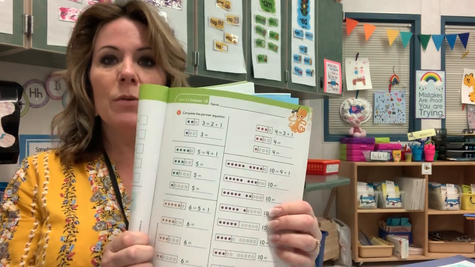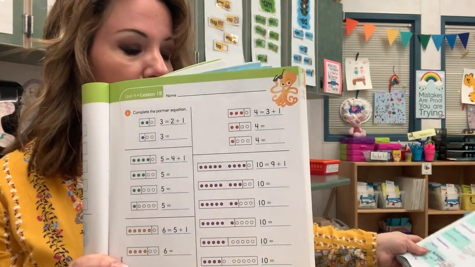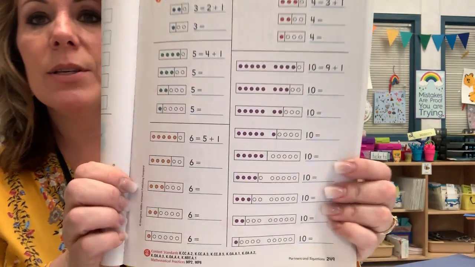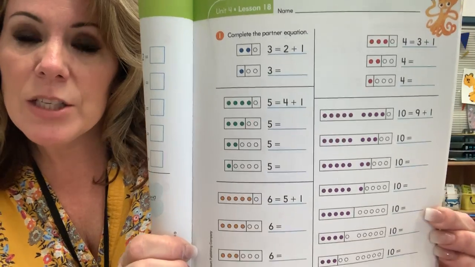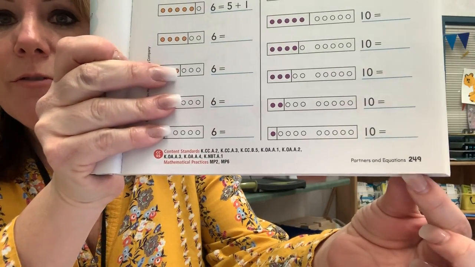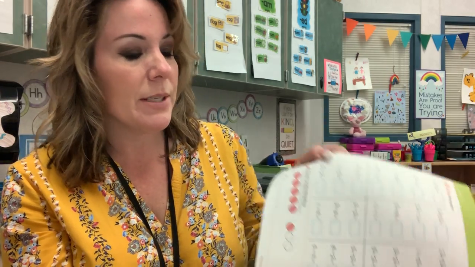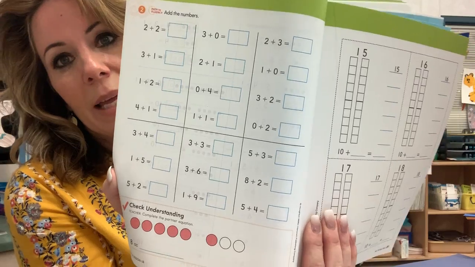Listen, I wanted to talk about our math lesson for today. Today's assignment is to do page 249. It looks like this, and it's on page 249. Do you see that? We're also going to do, that one deals with number partners, and we're also going to do the back page, which is addition and subtraction.